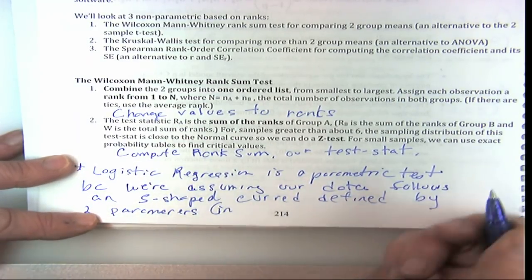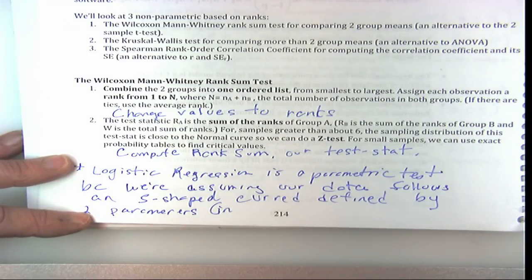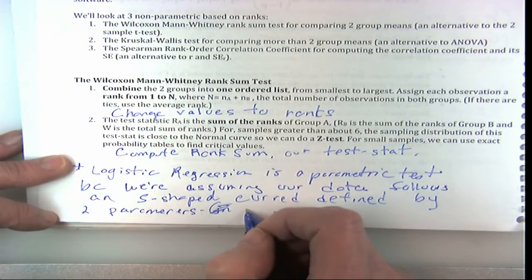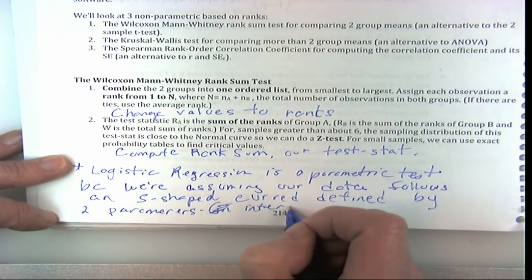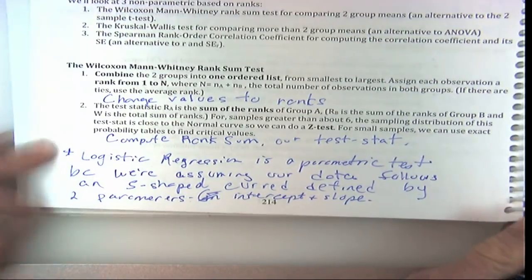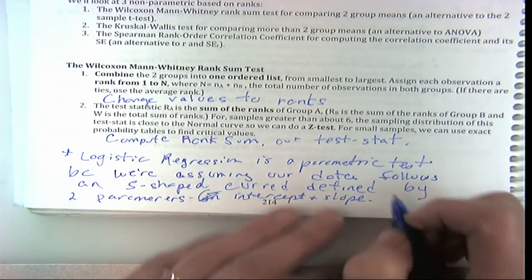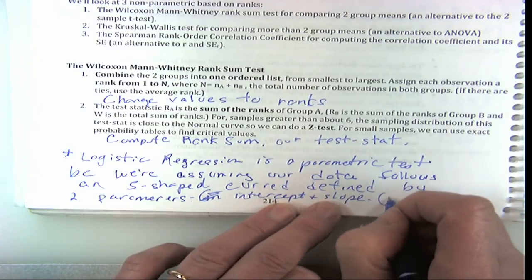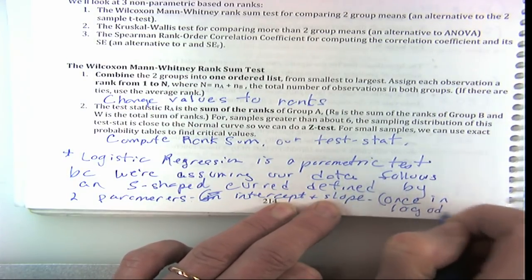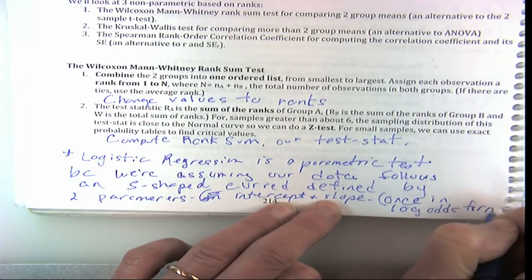What are the two parameters? They're just the intercept and the slope, once you put it in log odds form. So that's certainly parametric.